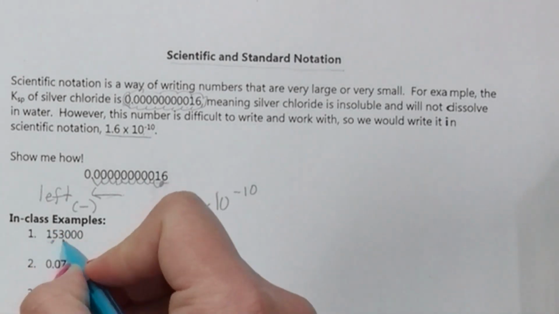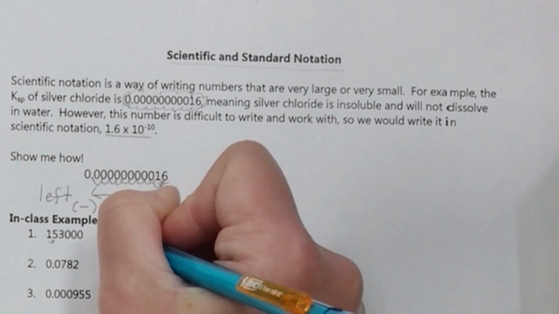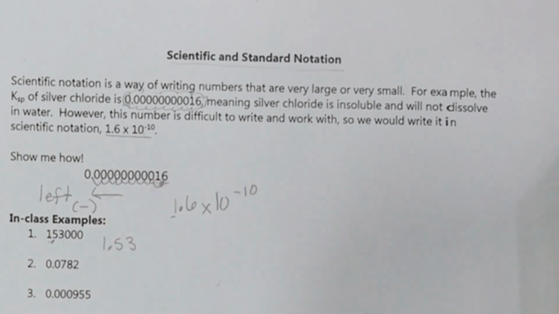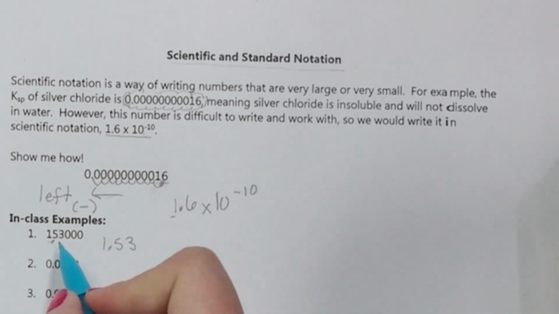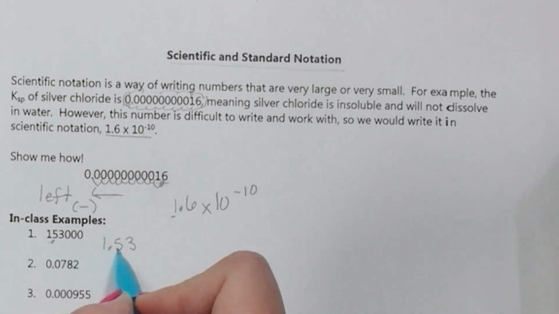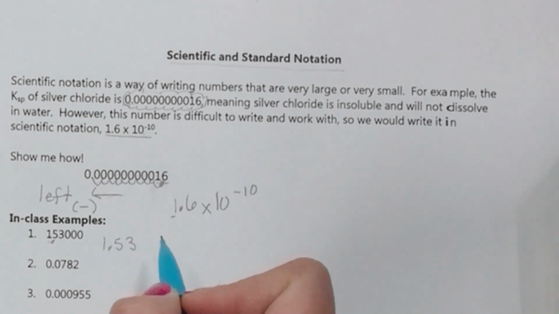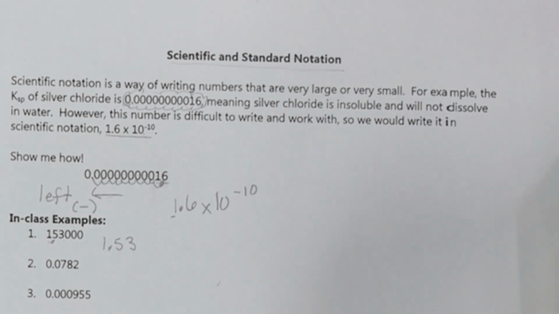So it would be 1.53. You want to make sure you include all values that are not zeros. Now, if there's a zero in between, for example, 1053, then you would include that zero. It would be 1.053. We'll do some examples like that a little bit later on.